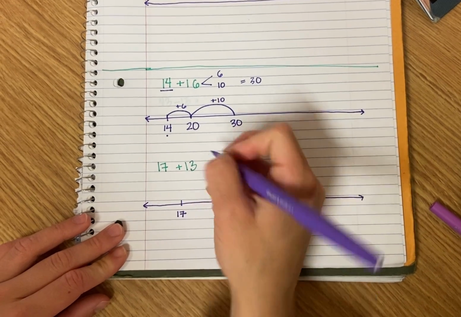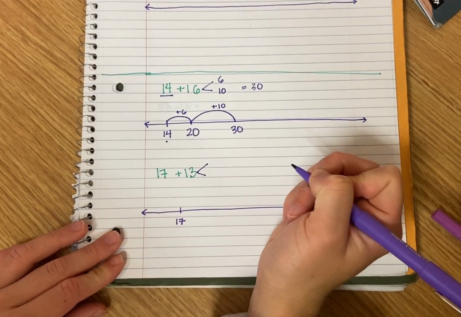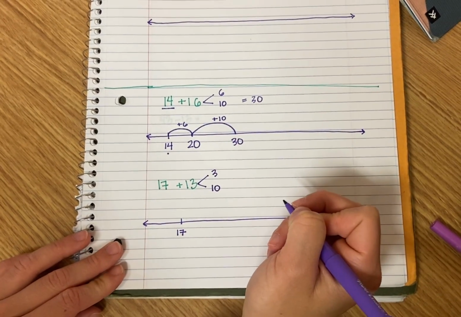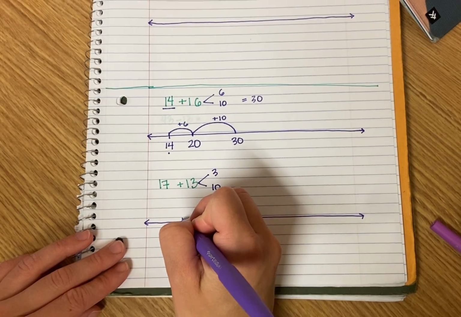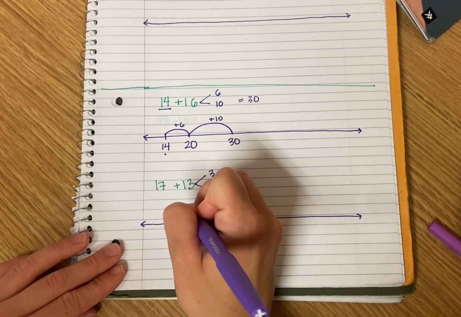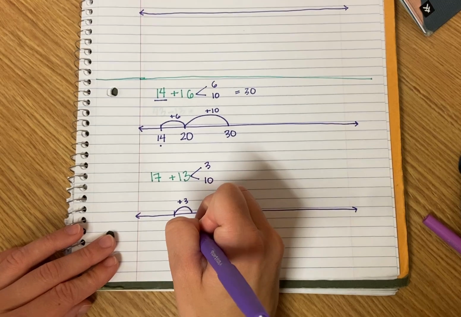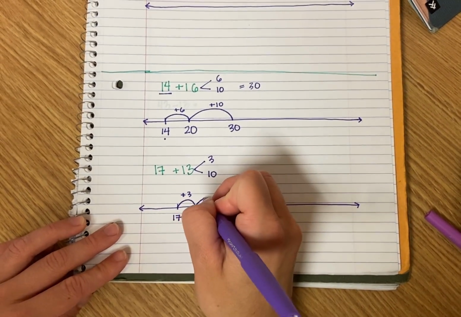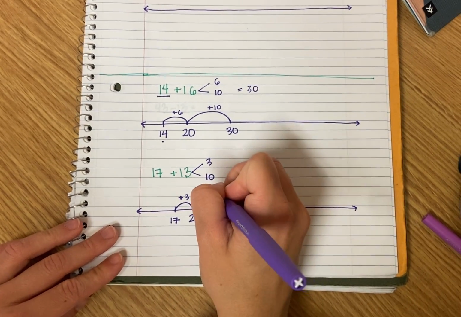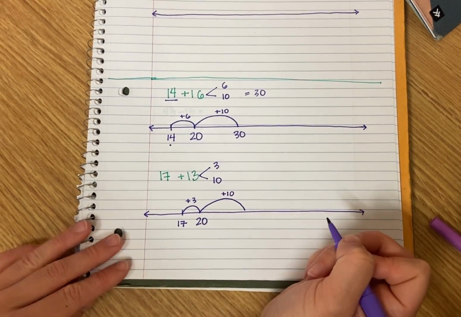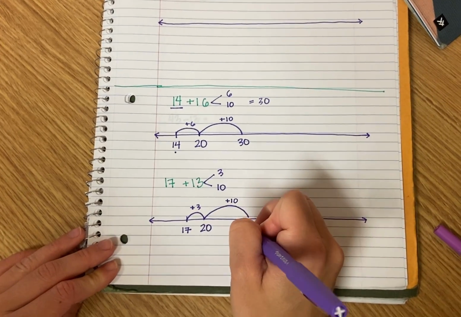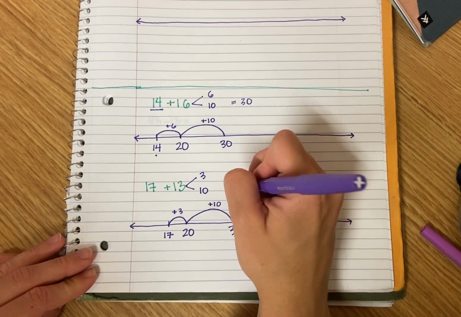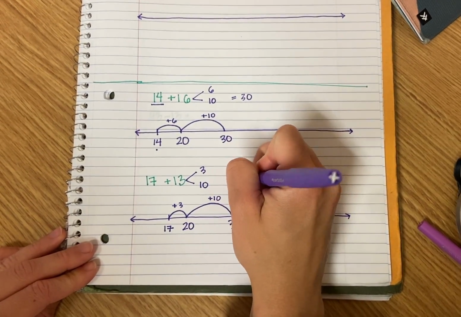So if we wanted to decompose this number, we could decompose it to 3 and 10. So we can add 3 to 17, and that will get us to 20. And then we have 10 more, so we're going to make a big jump, adding 10 more. 20 plus 10 is 30. So 17 plus 13 equals 30.